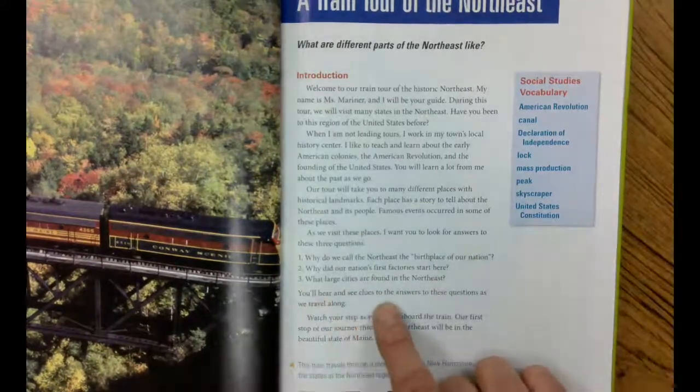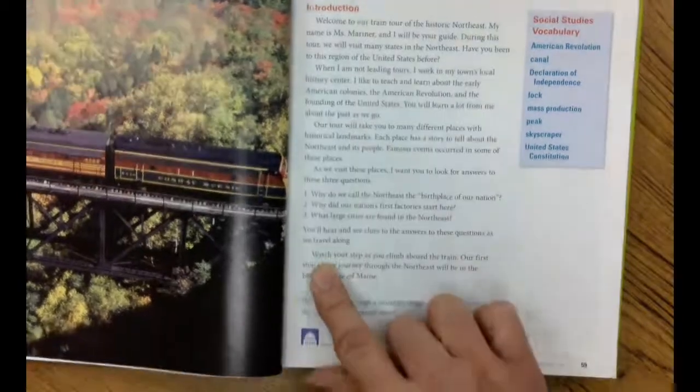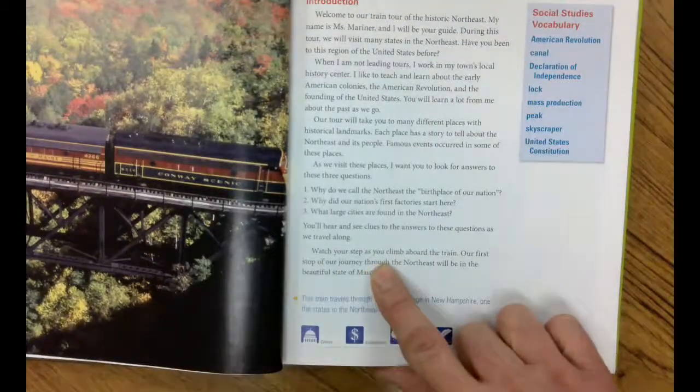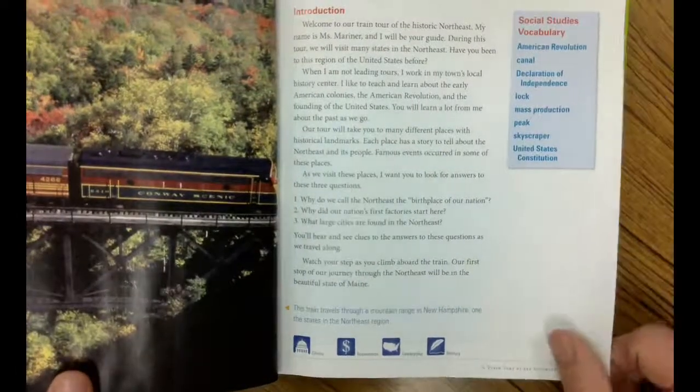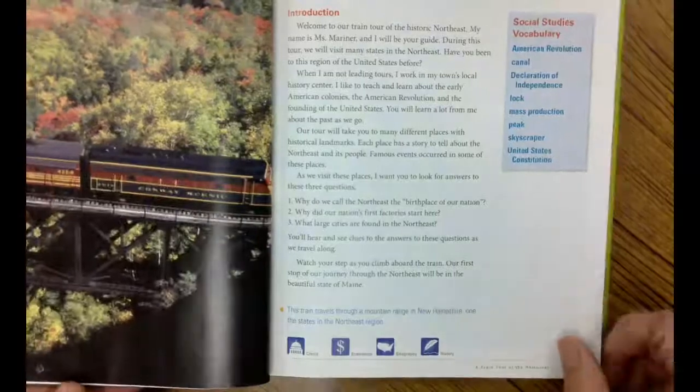You'll hear and see clues to answer these questions as we travel. Watch your step as you climb aboard the train. Our first stop of our journey through the Northeast will be in the beautiful state of Maine.